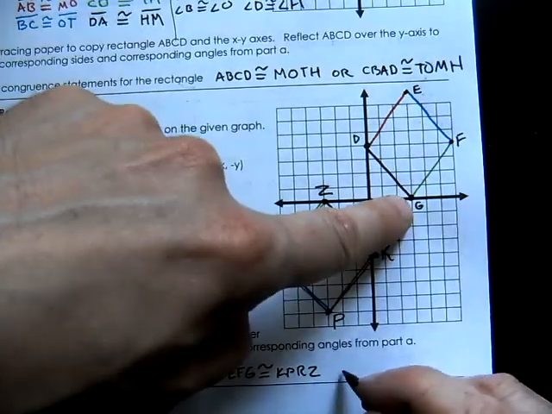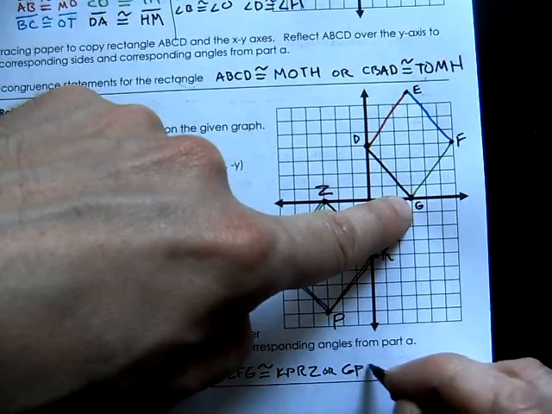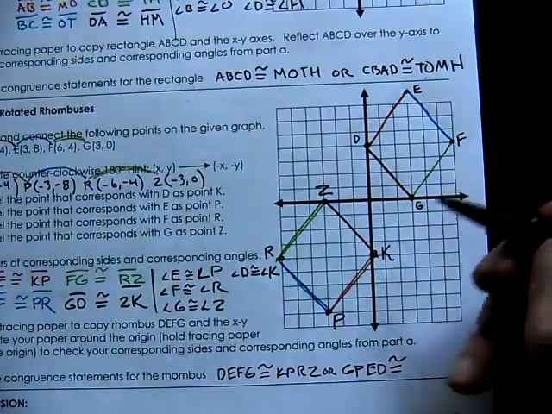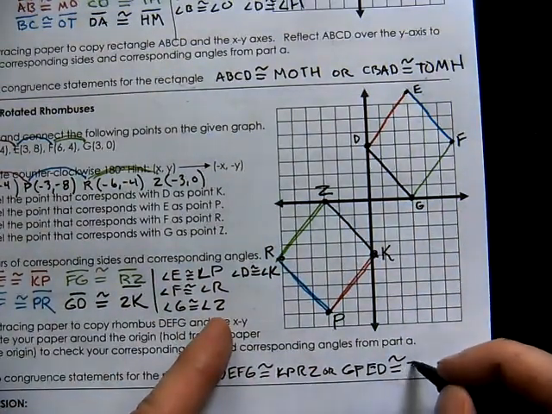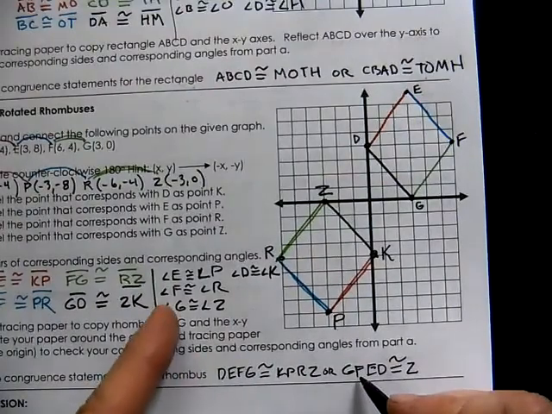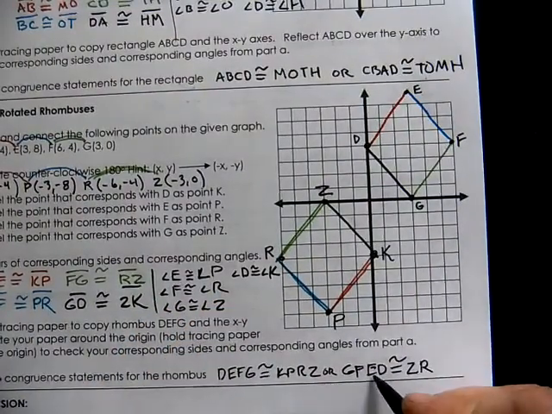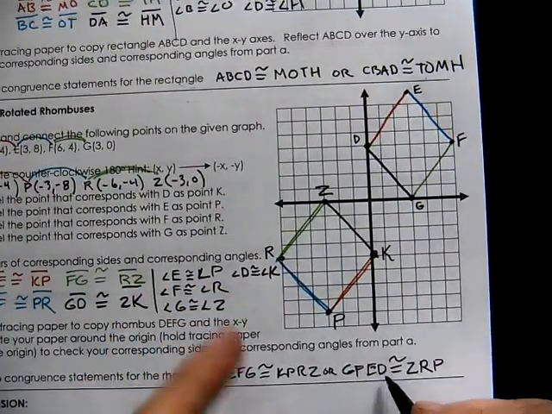So if we call this figure GFED, that would be congruent with, alright, so G is paired up with Z, so Z has to come first. F is listed second, F is paired up with R, so R comes second. The third letter is E, E is paired up with P, and the last letter of D is paired up with K.